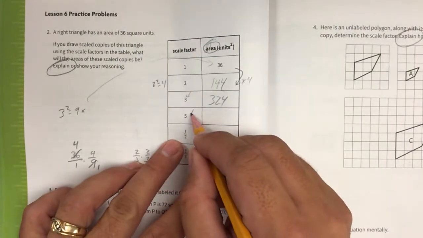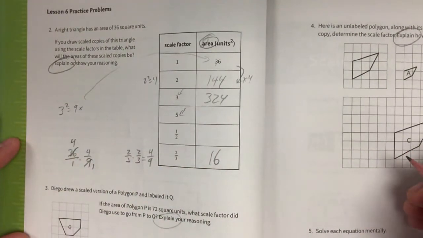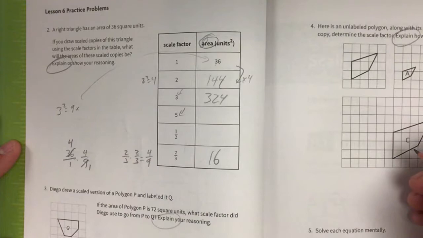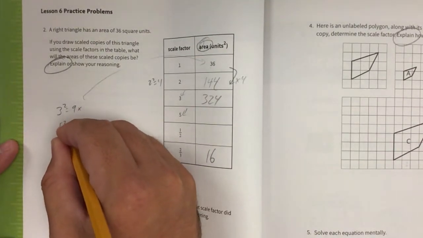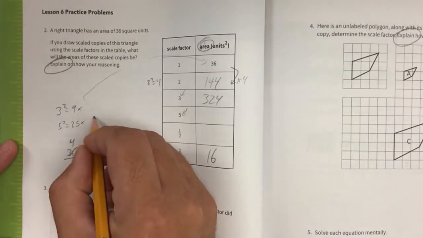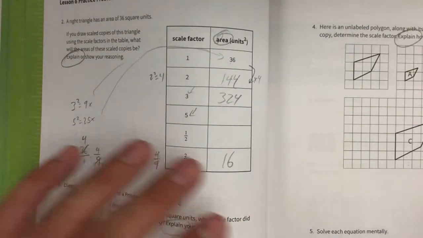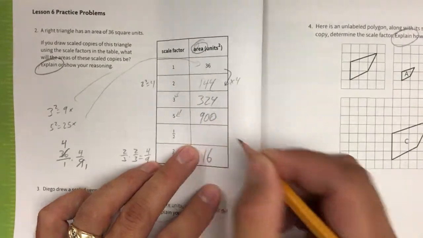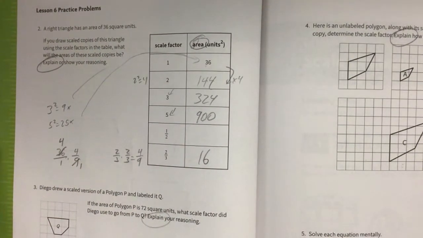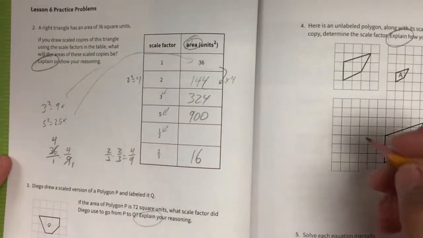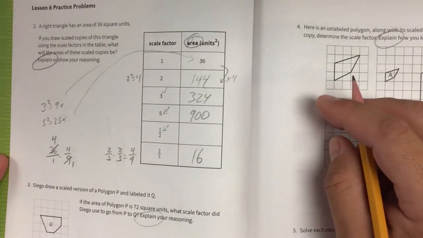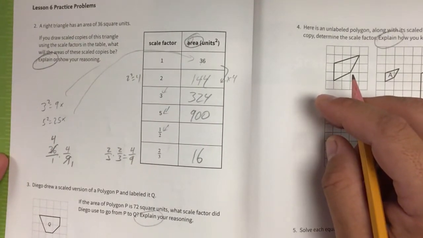Next one, 5. We're talking area, so what do I got to do with the 5? Square it. 5 squared is 25 times 36. 900. Next one. Half. What do I do with the scale factor? Square it.